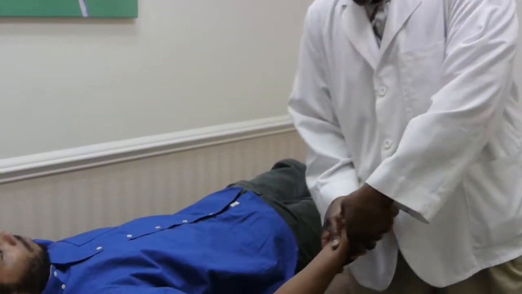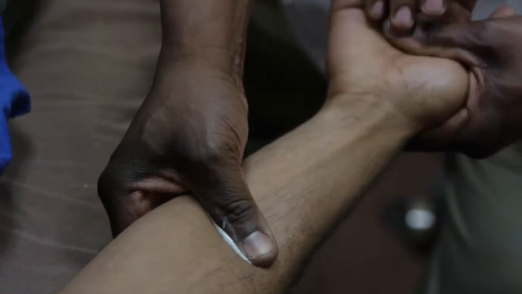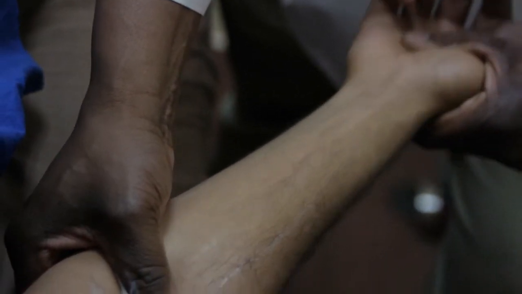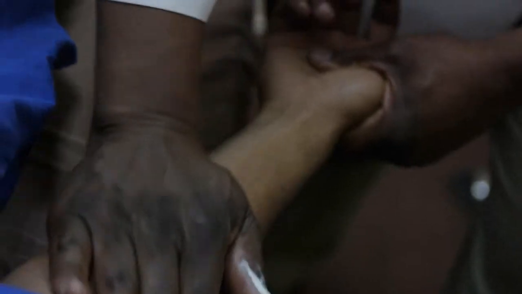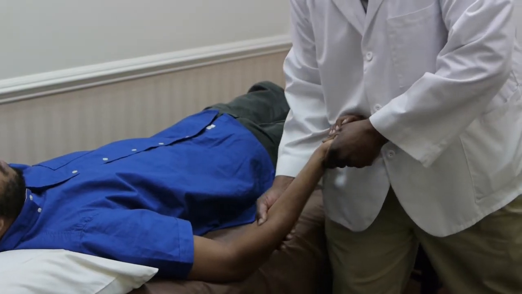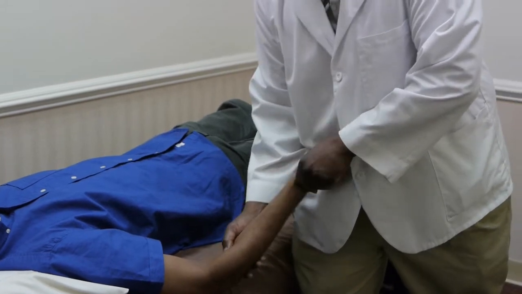So one of the things we're going to do is called longitudinal stripping. Take the forearm, for instance. I manipulate the muscle and I slide my thumb down, stripping the muscle of lactic acid and other debris that could be caught in the muscle tissue.